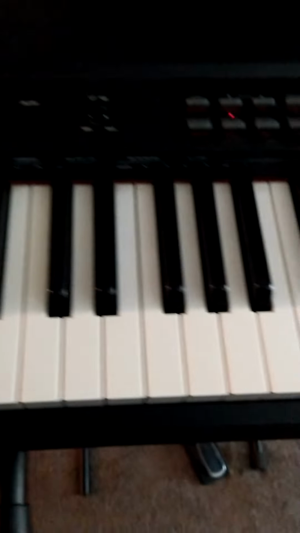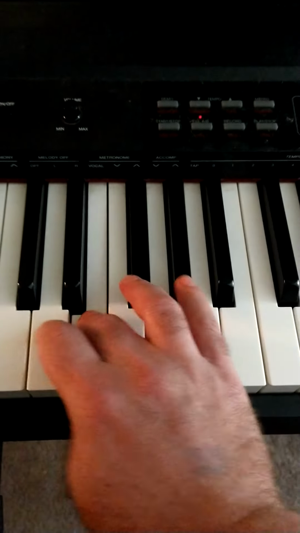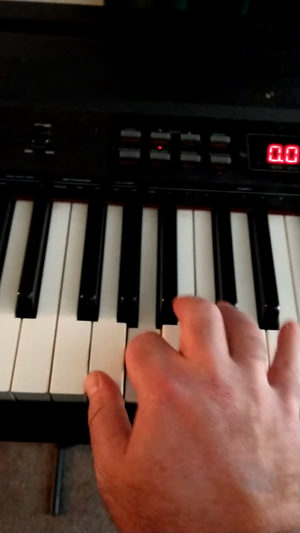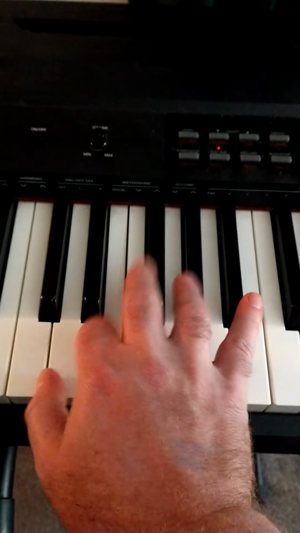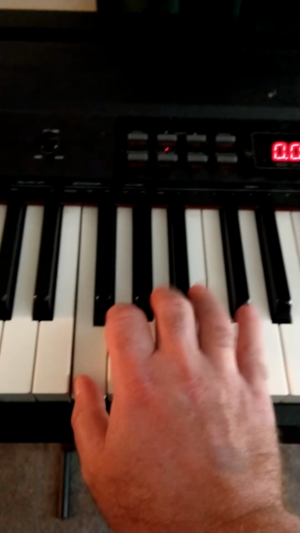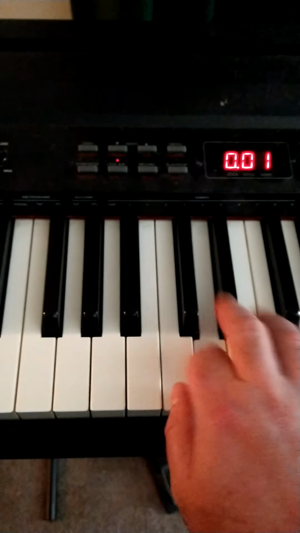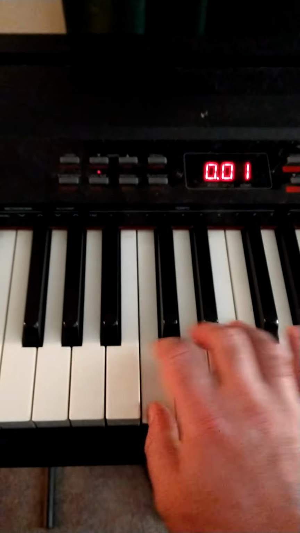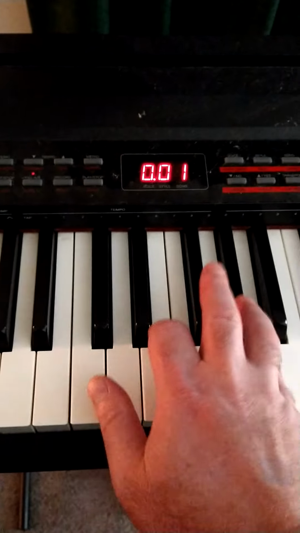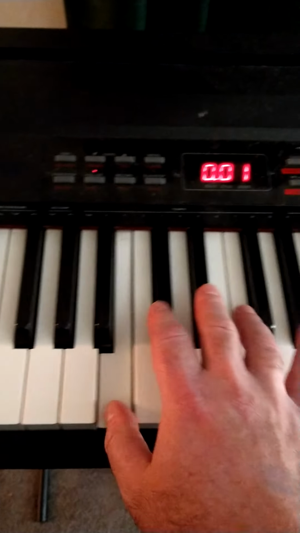Now you just got to learn that in every key. You got to know your scales. C major scale, D major scale, E major scale. Just play it one octave, the scale for now. F major scale, G major scale, A major scale, B major scale.